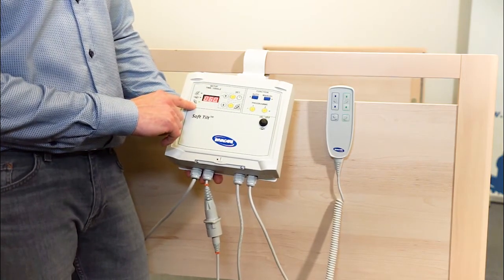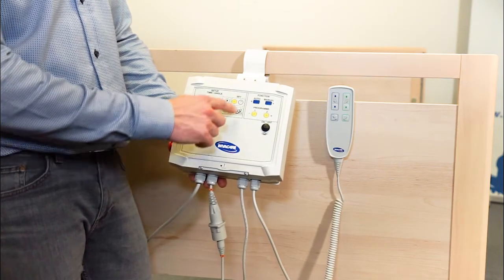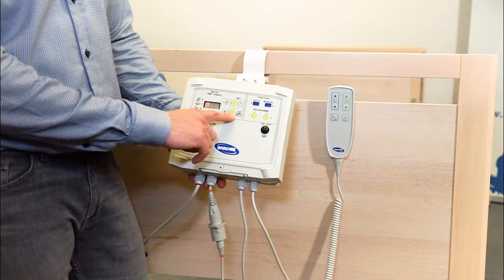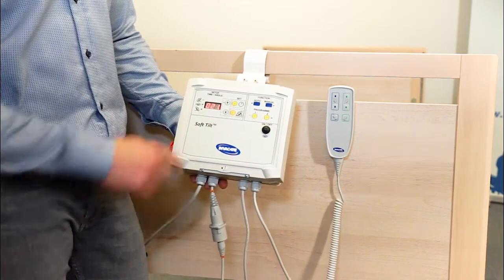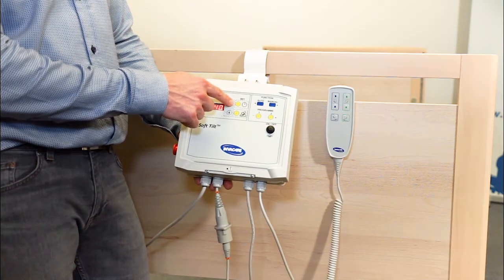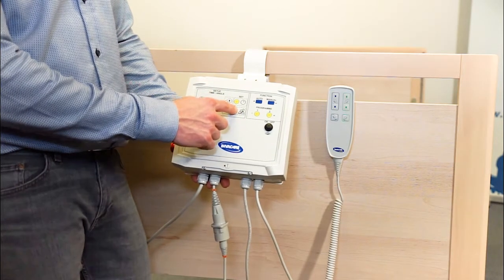Next step is how many minutes I want SoftTilt to lie on the right side. I will also choose 30 minutes and press Set Time. A is for angle, so I press the Set Angle function. And here I can choose from 0 to 40 degrees. The maximum is 40, it can't go above 40. This is for safety. Press Set Time one more time.